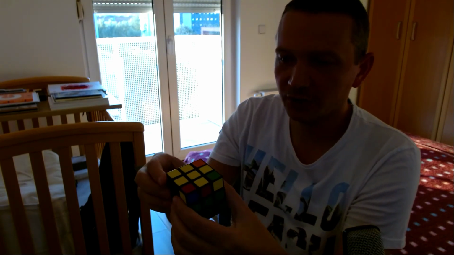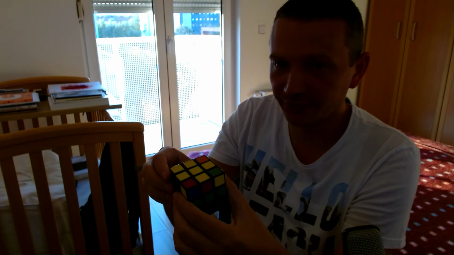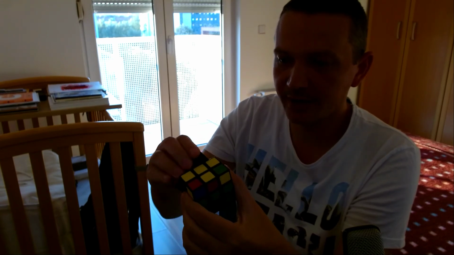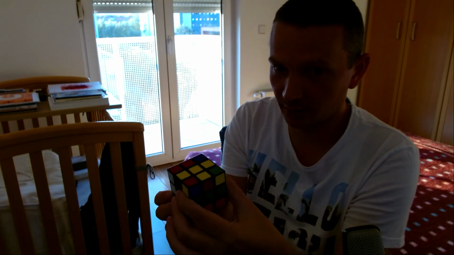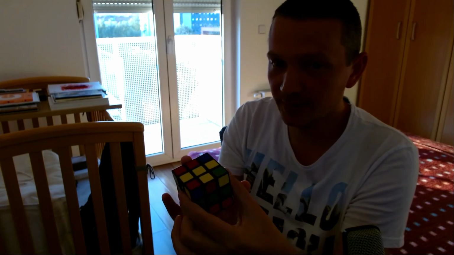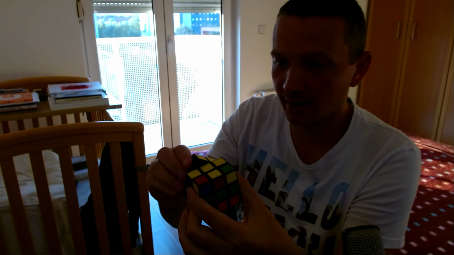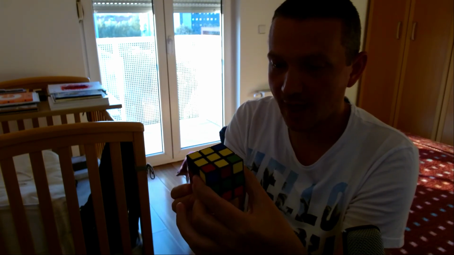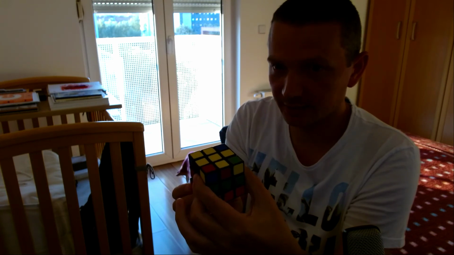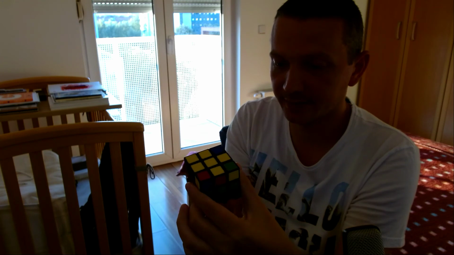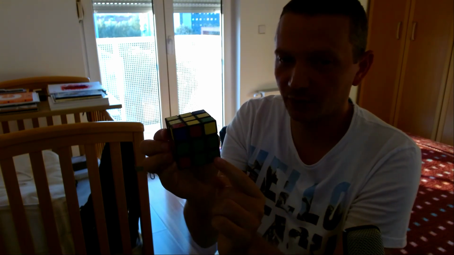So we shall first rotate anti-clockwise. So right anti-clockwise and bottom side anti-clockwise. And then we repeat that, but now clockwise. So right clockwise and the downside of the cube clockwise. That is one application of the algorithm.